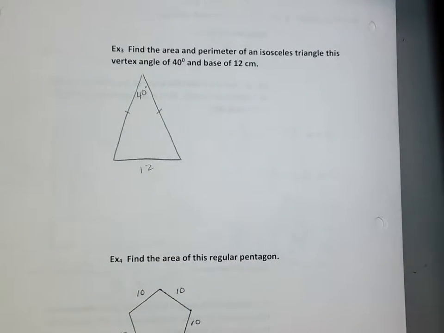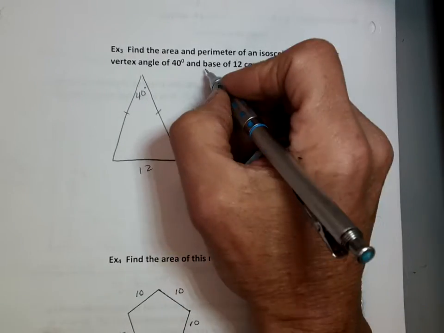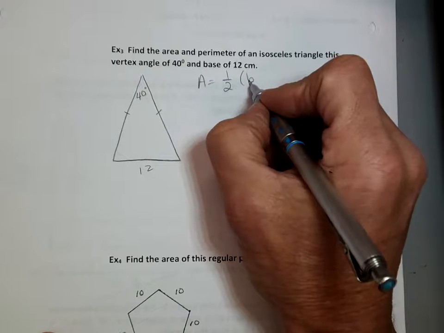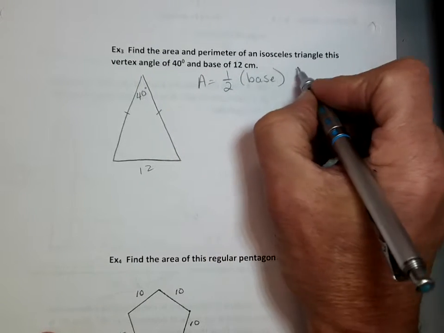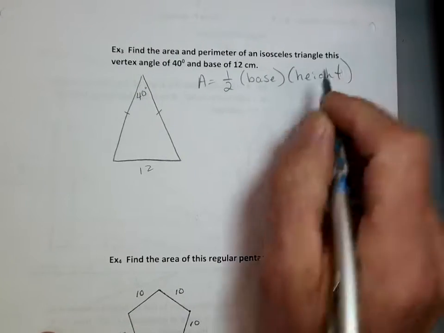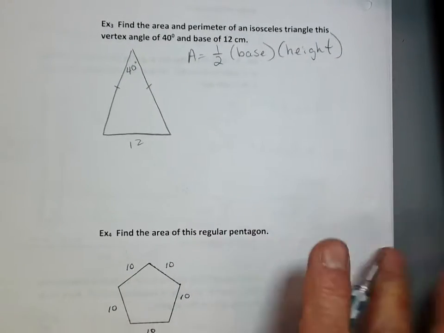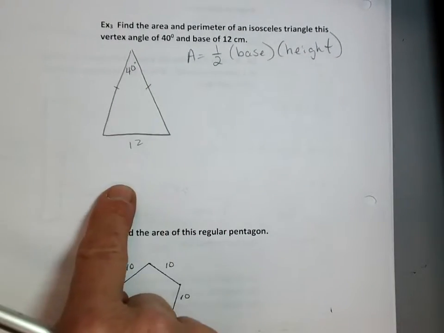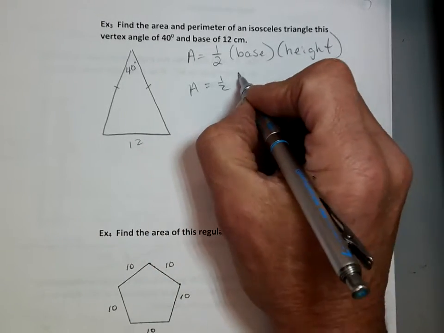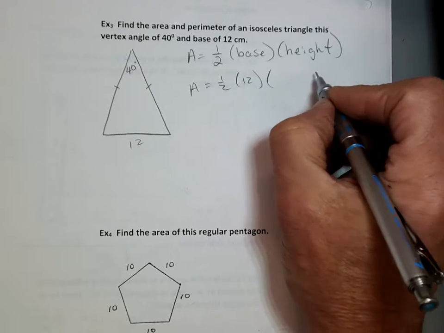Well, what I want to do is find the area. So to find the area, I need to go 1/2 the base of the triangle times the height of the triangle. So the base is 12. We know that, but we don't know the height. So I can go at least area equals 1/2 times 12 times the height.